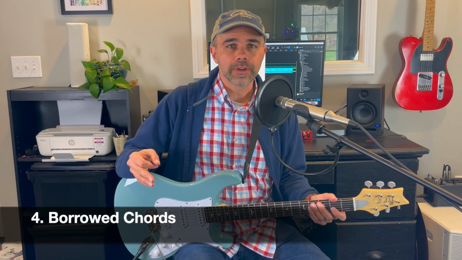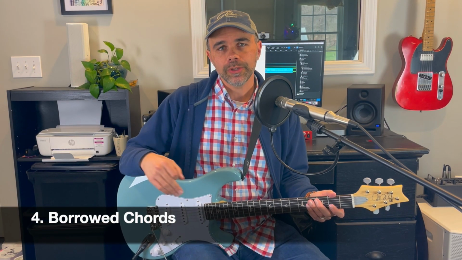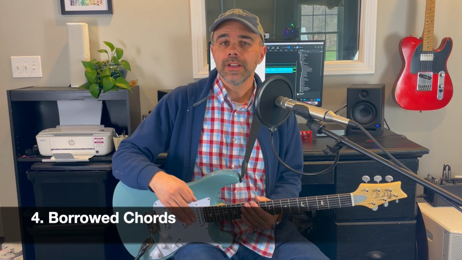All right, so another idea is to use borrowed chords. This is one of my favorite concepts where you borrow a chord from either the key itself or a key outside the key you're in.